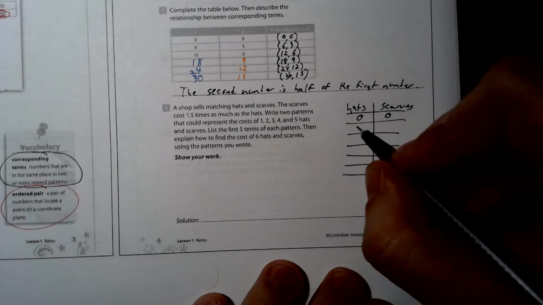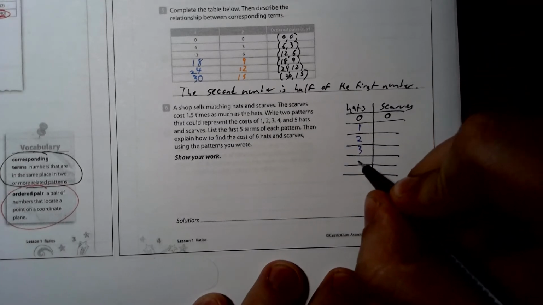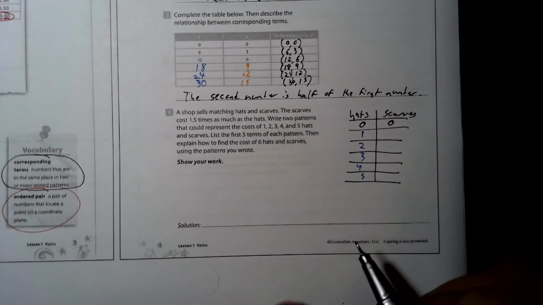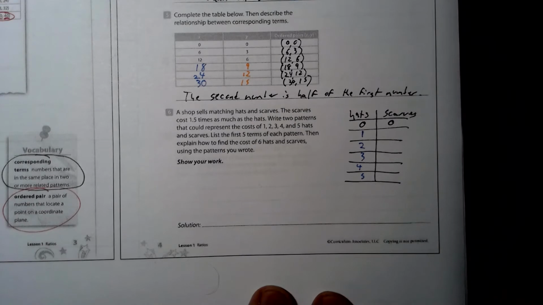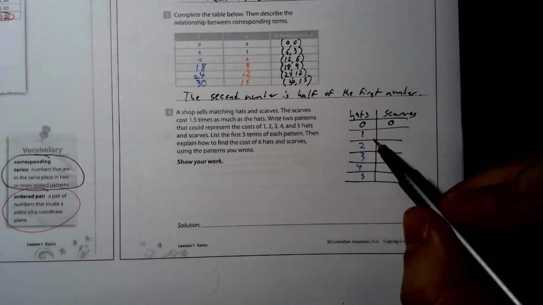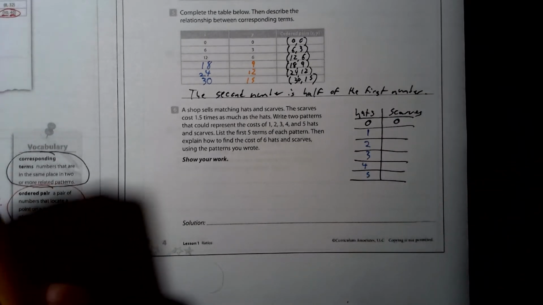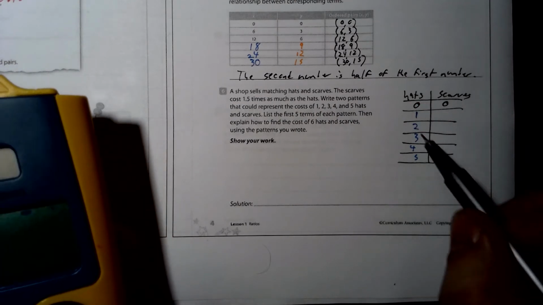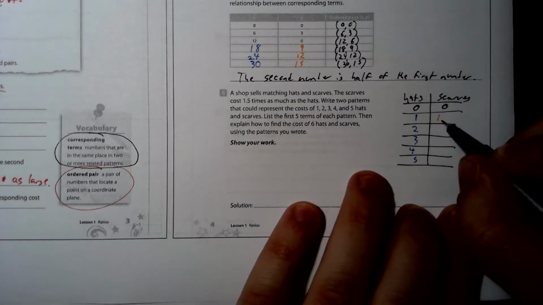Scarves cost 1.5. Okay, well, hats, let's say, we'll just count by ones. 1, 2, 3, 4, and 5. Okay, we'll say hats are $1 each, so we're just adding $1 as we go down the line. Scarves cost 1.5 times as much. So what we are going to do is multiply my number of hats by 1.5 to get my number of scarves. So 1 times 1.5 should give me, well, 1.5.